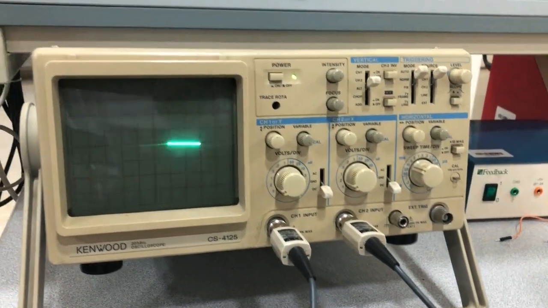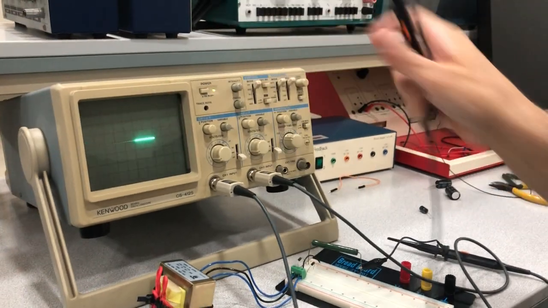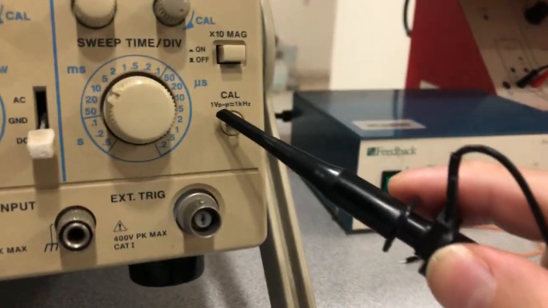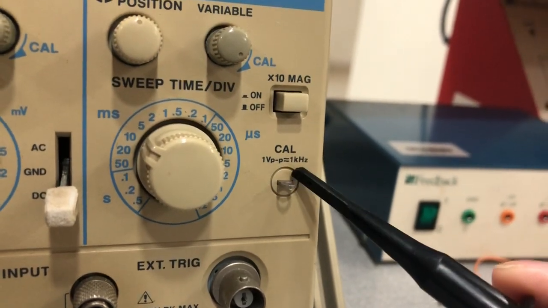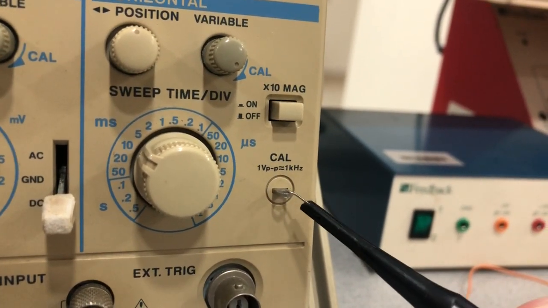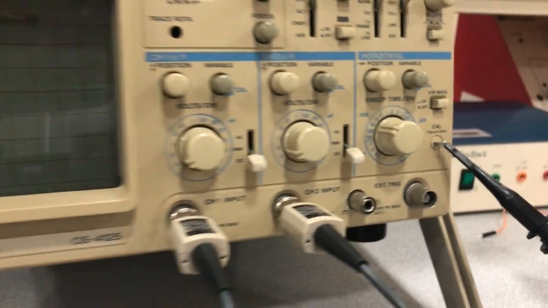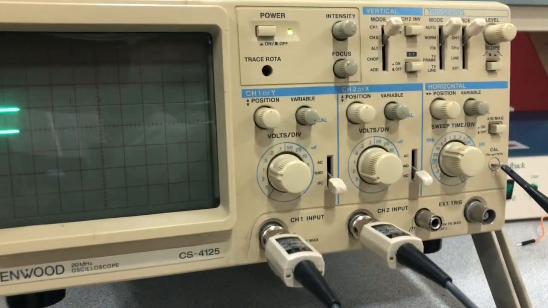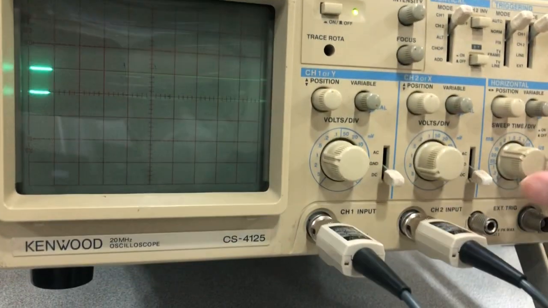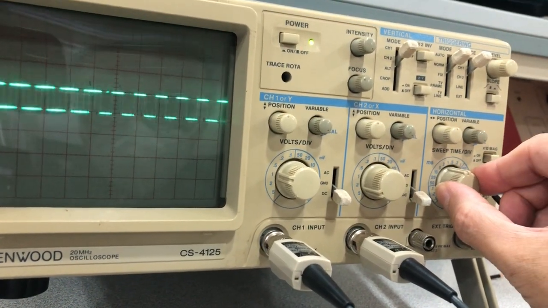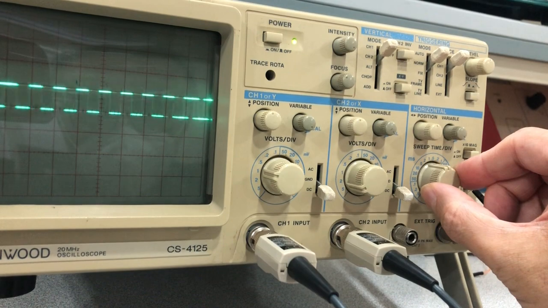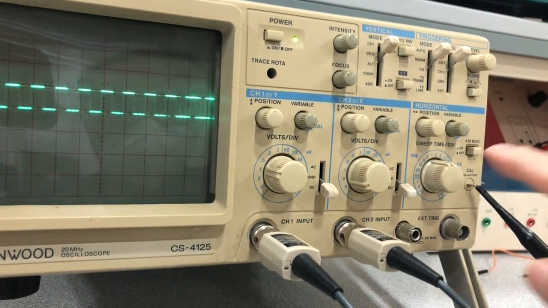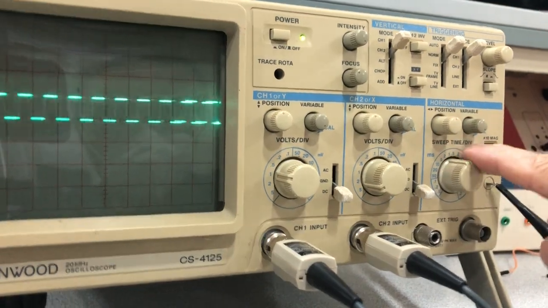Okay, I have this channel 1, I'll go to channel 1 and I want to connect it to the calibration output here. It gives us a 1 volt peak to peak signal at 1 kilohertz. So before I test my circuit, I attach my probe to it. I go to 1 volt per division. I'm using only channel 1, and I go to a smaller time subdivision, or time per division.